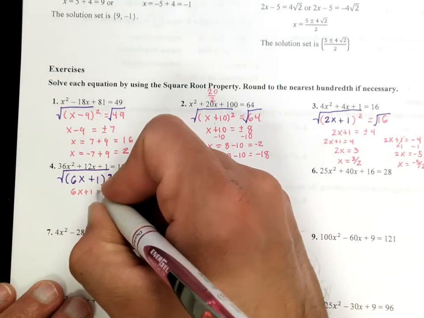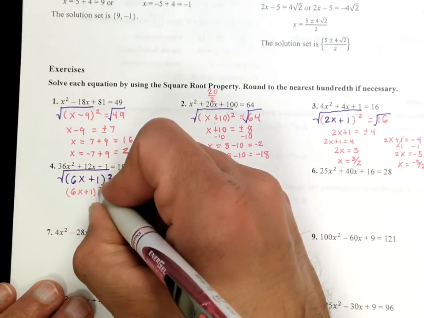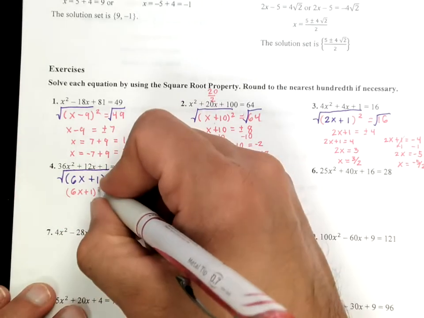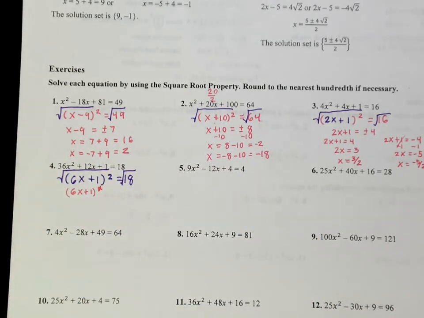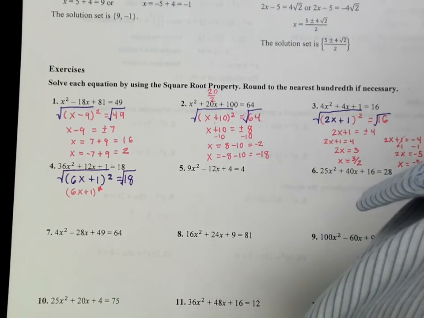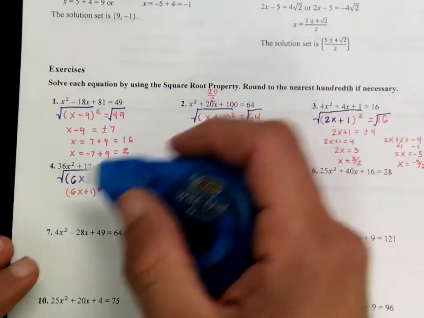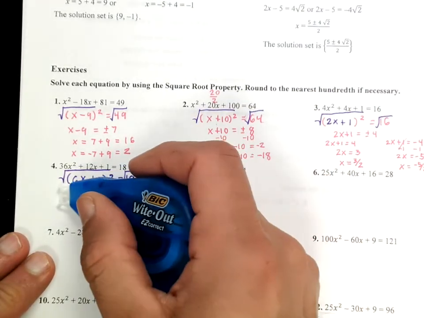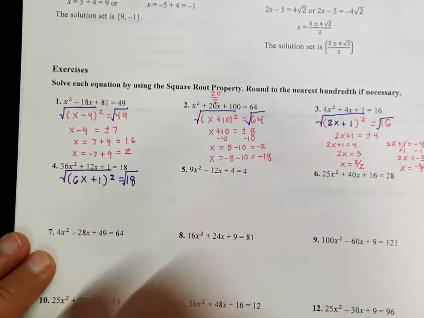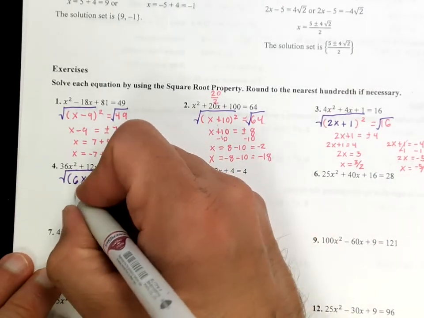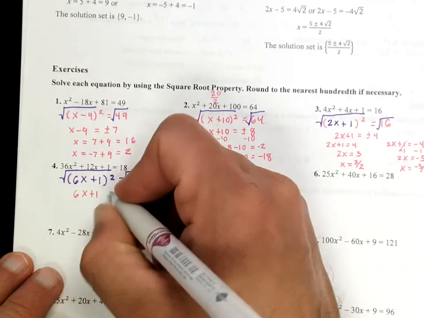Just like I did in previous sections, I'm going to have to break down this 18 into prime factors and then simplify the radical. So this one right here would just be 6x plus 1.